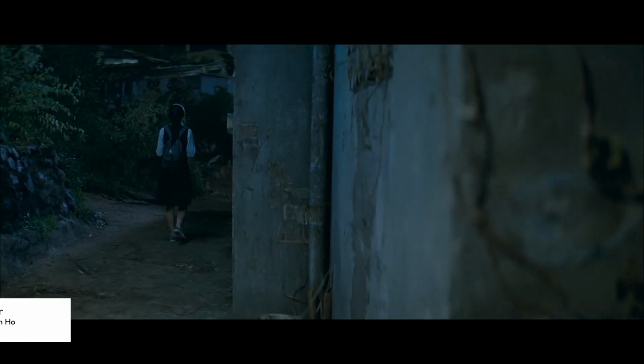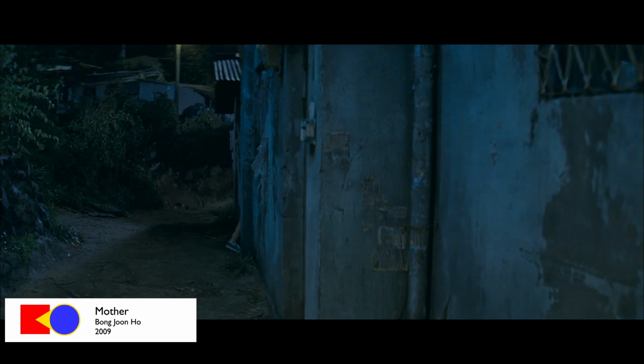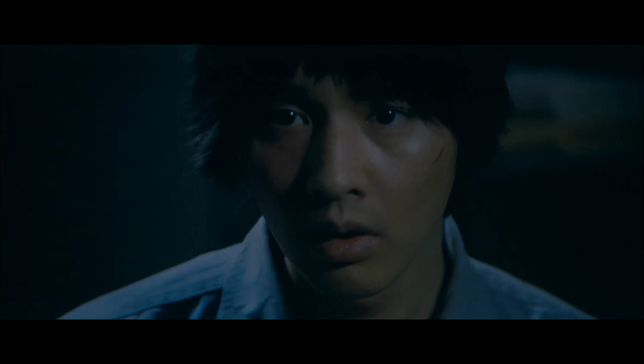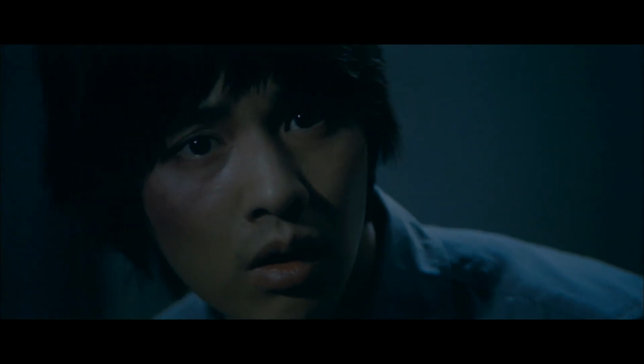In Bong Joon-ho's Mother, a scene is recalled multiple times throughout the film, but it is only shown in reverse when a key memory is unlocked. And in The Hunger Games, Katniss recalls her father's death in both forward and reverse time.